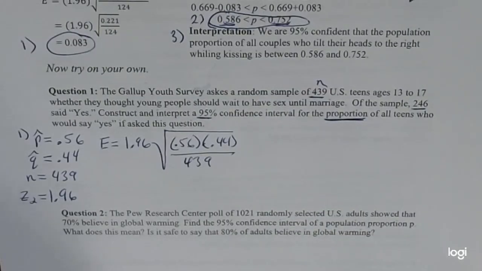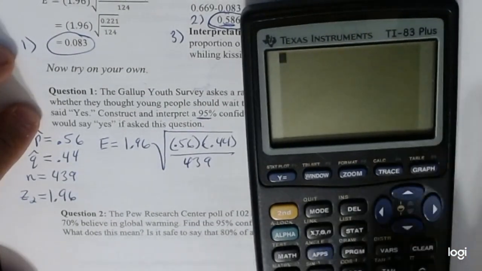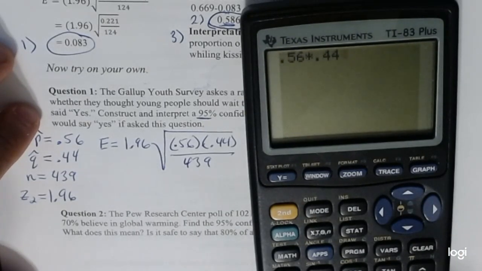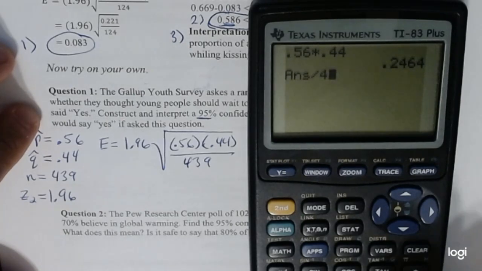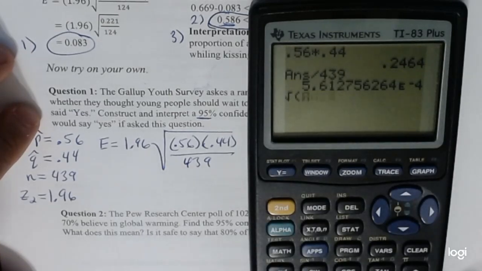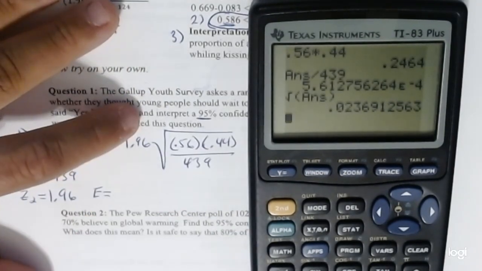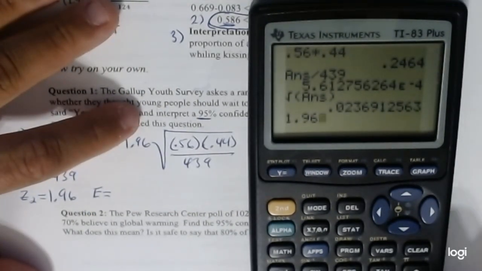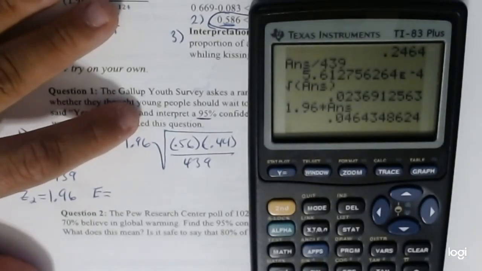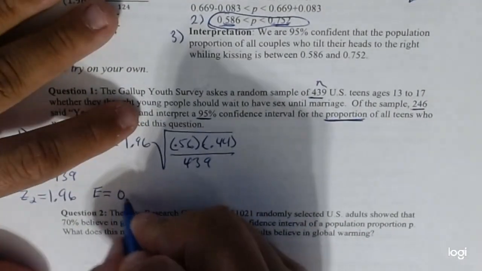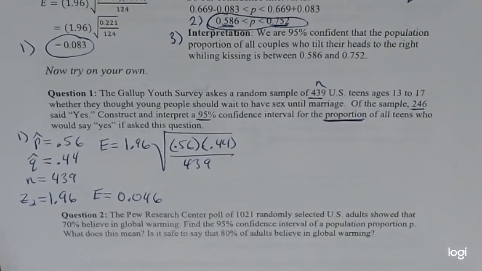Okay, and now we just slowly break this down. To help you guys out, I'll do this with you. 0.56 times 0.44 gives us that, divided by 439 gives us a really small number. Now we want to take the square root of that. Then finally we multiply by our 1.96, our z-score, which gives us a margin of error of 0.046. And that's number one. Notice the whole work is just finding that number, because step two is pretty straightforward.